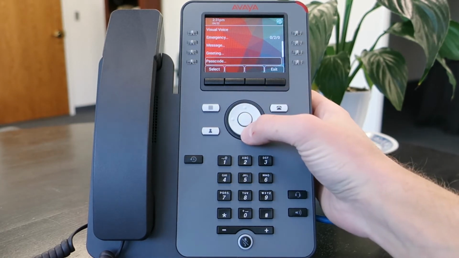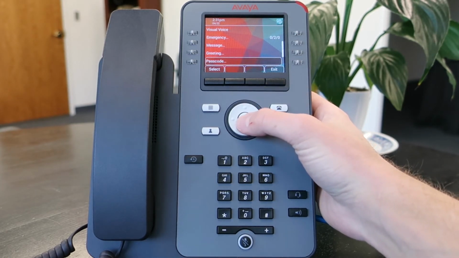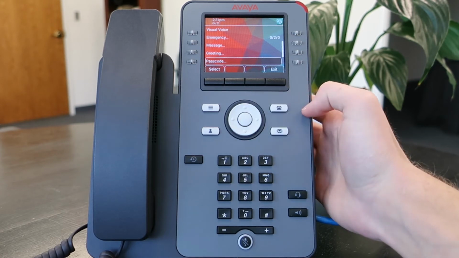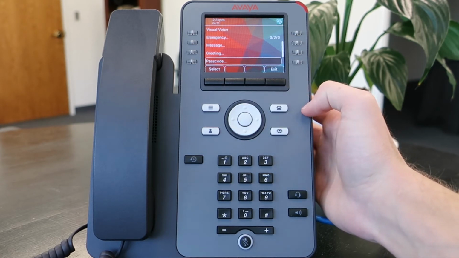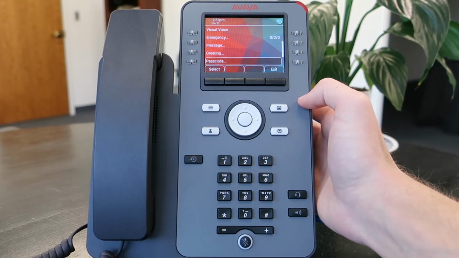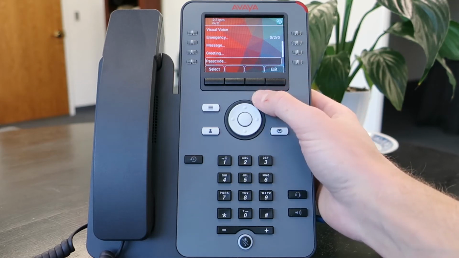Under greeting, you also have passcode. As you probably noticed, we did not have to enter a passcode to access voicemail. However, if you want to secure your voicemail so that others can't access it, or if you would like to be able to call in from outside of the office to access your mailbox, you must set a passcode.